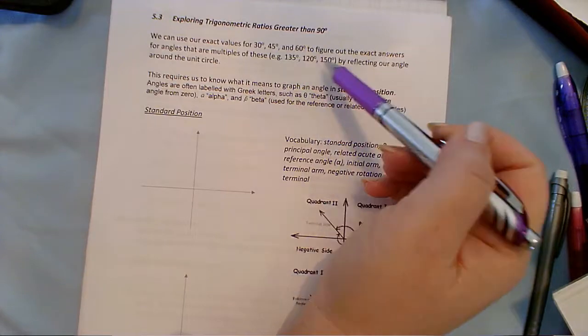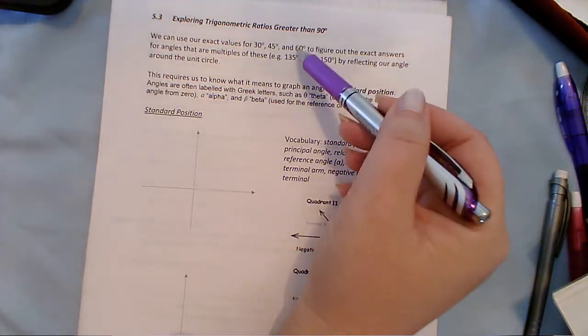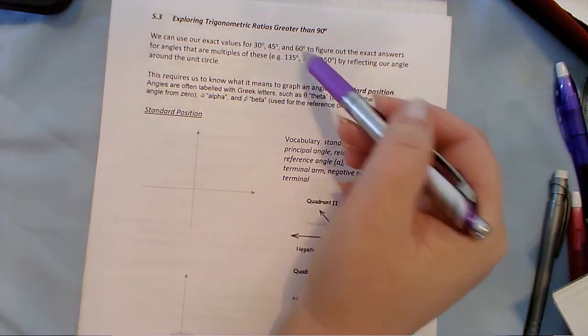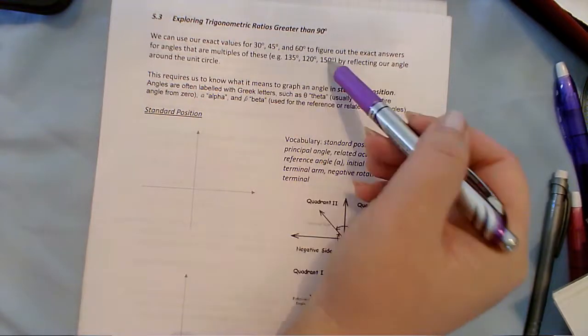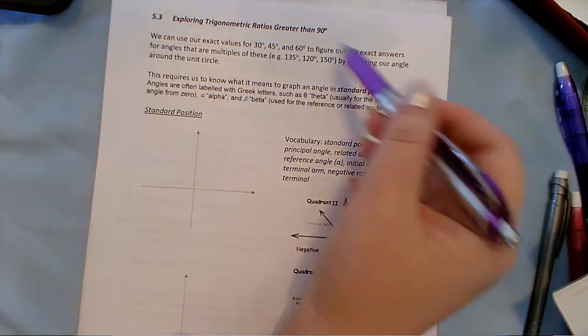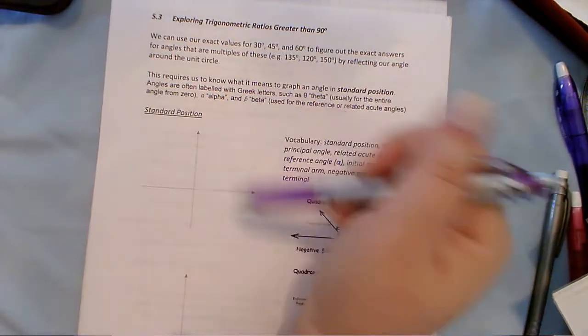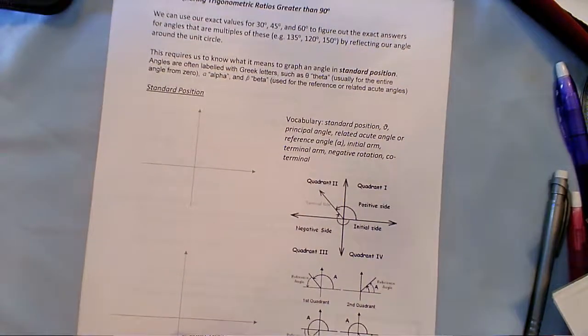And what we do is basically the ones that are multipliers of these, there's a pattern there. So for instance, 30 can give us 120, 45 can give us 135, 60 can give us 120, 30 can give us 150, and so forth. And basically what we're doing is we're reflecting these angles all around the four quadrants. So it's a very important lesson because, again, it's brand new.